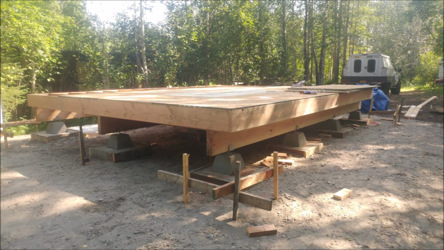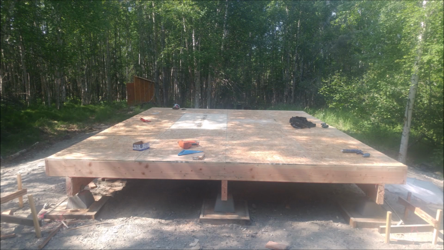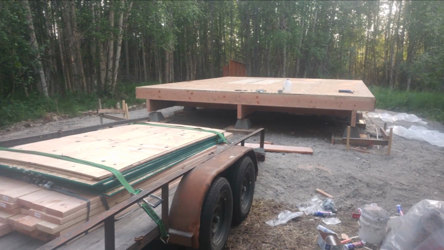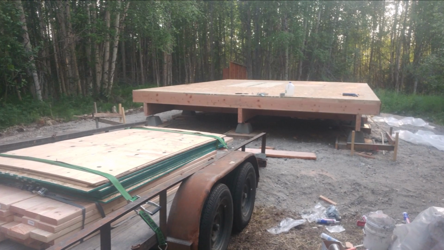Now, if you're not familiar with Alaska, those adjustable pier blocks come in handy down the road, because hopefully this doesn't move too much, but a lot of the properties up here in Alaska move horribly. So every year or two, you'll want to re-level your house or cabin. That's why a lot of places are built small.